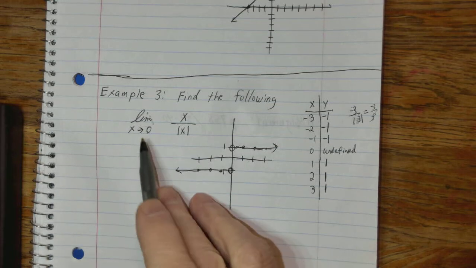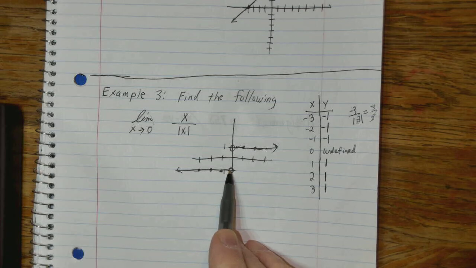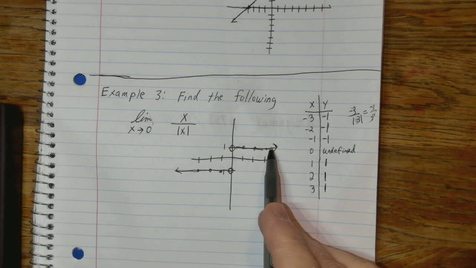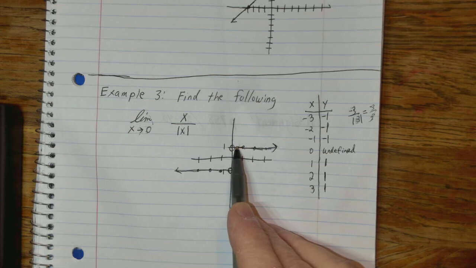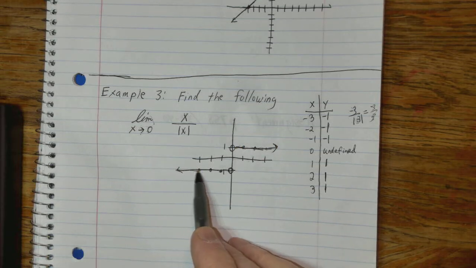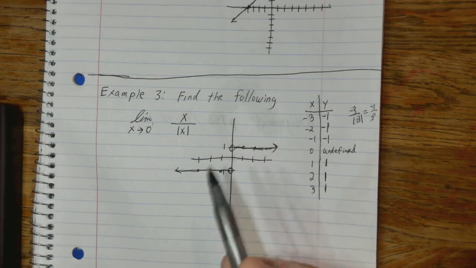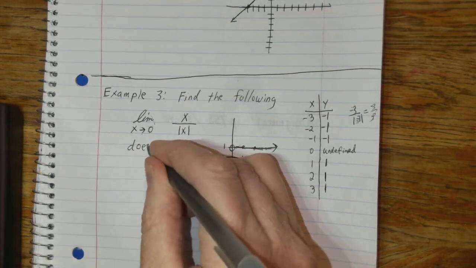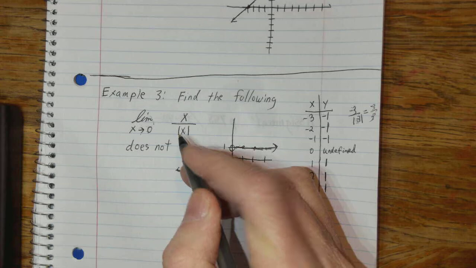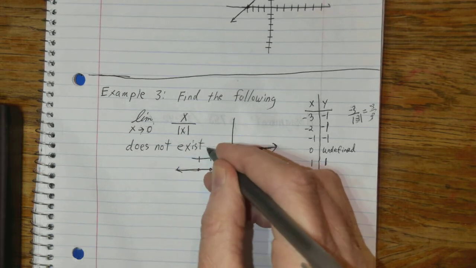Okay, as I approach 0 from the left, I'm going to -1. As I approach 0 on the x from the right side, I'm going to +1. I'm going to two different places. And whenever that happens, if they're not going to the same place from the left and the right, the limit does not exist.